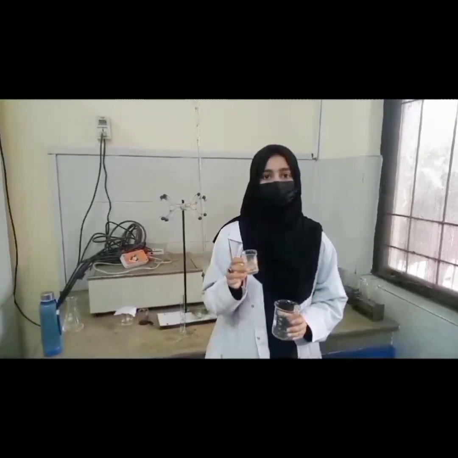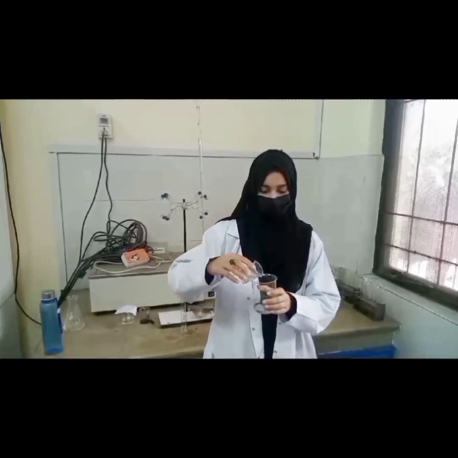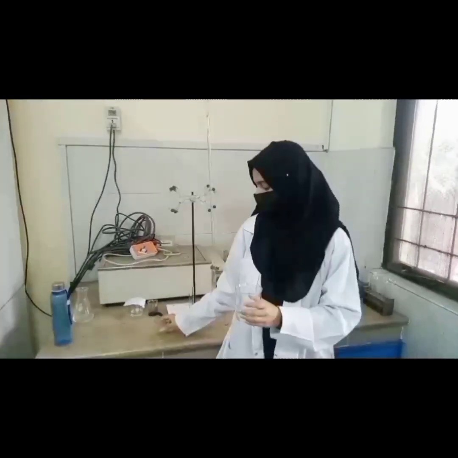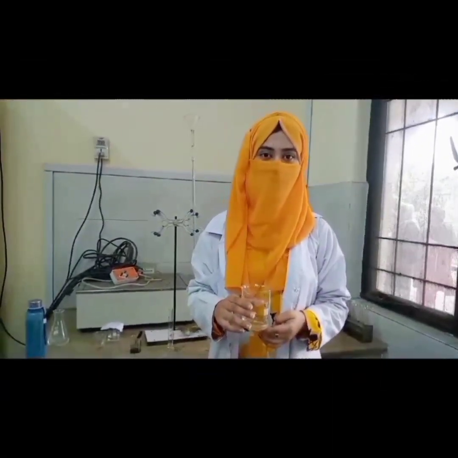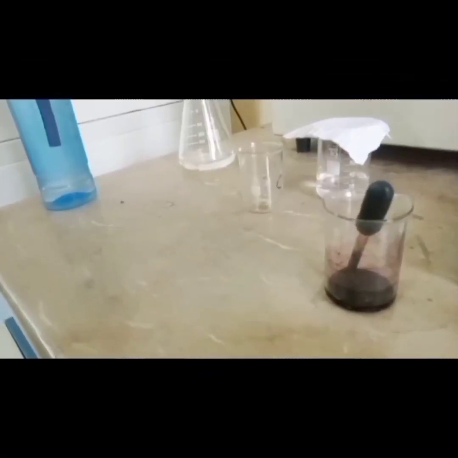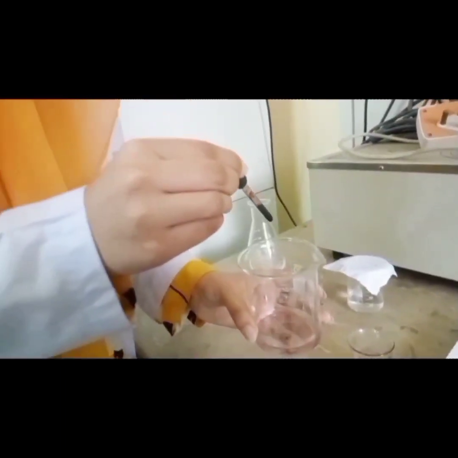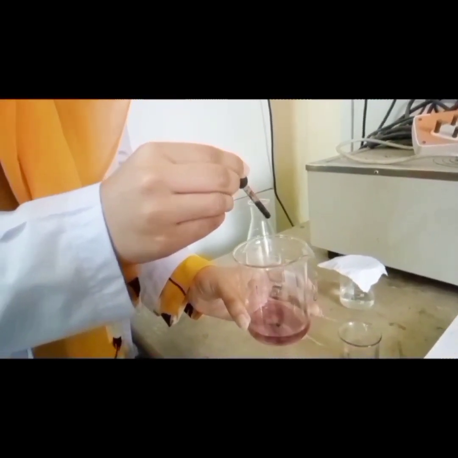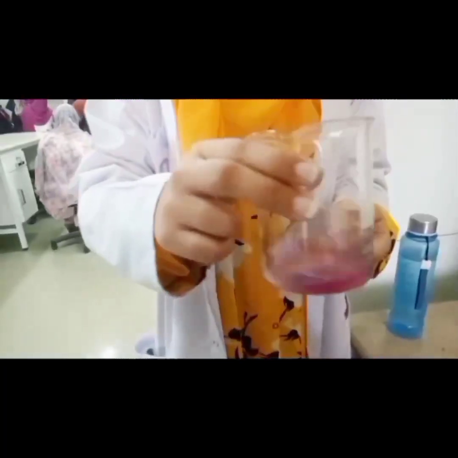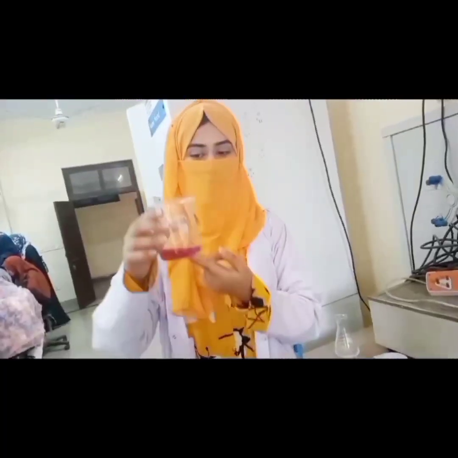Take 20 ml of raw water and add buffer solution, which is ammonia buffer whose pH range is 9 to 10. Gently shake the solution before adding 2 to 3 drops of EBT indicator. Now we will add 3 drops of EBT indicator to the solution. By shaking it, the color of the solution becomes wine red.